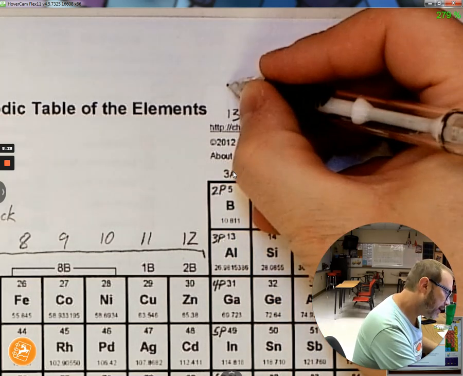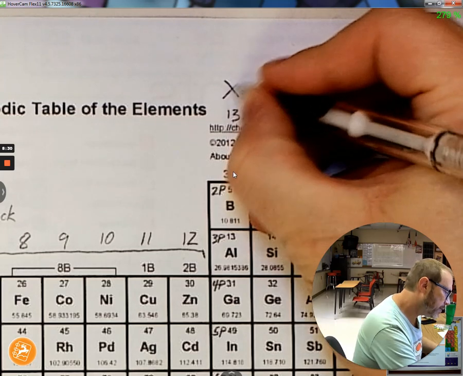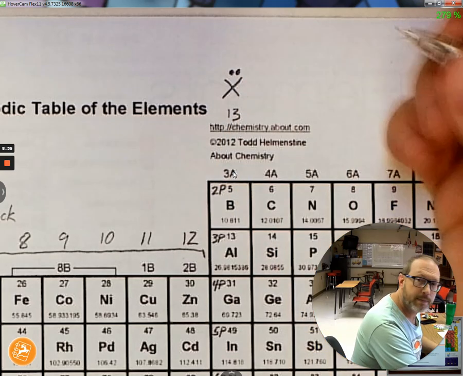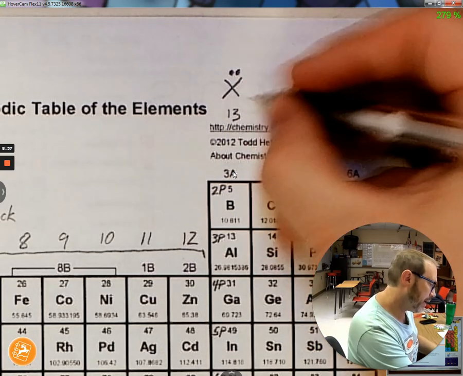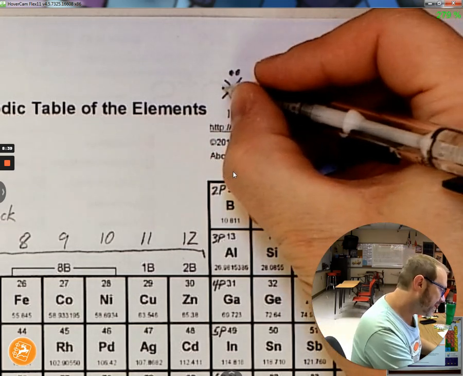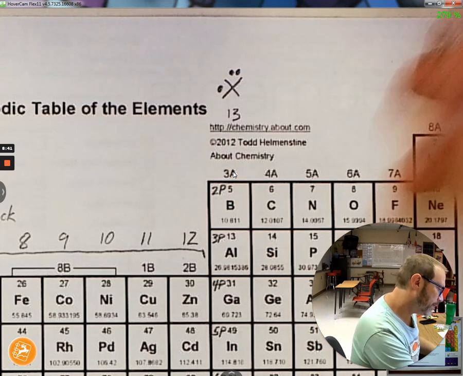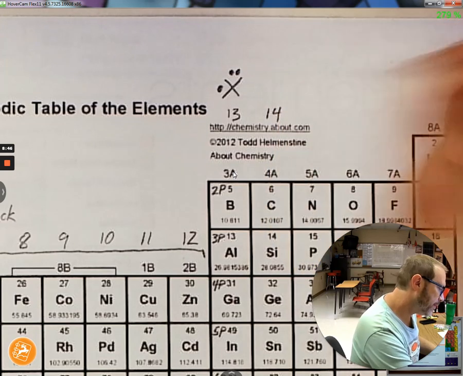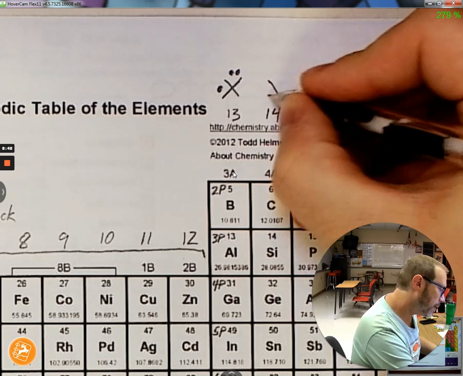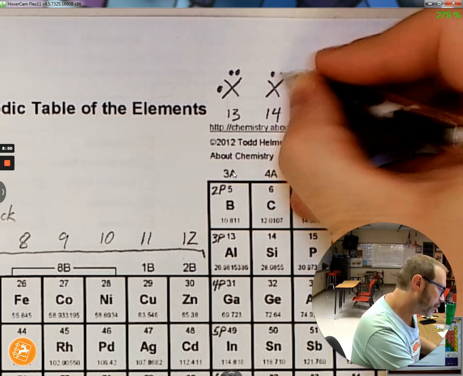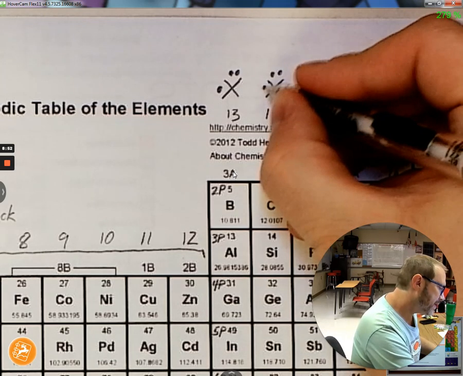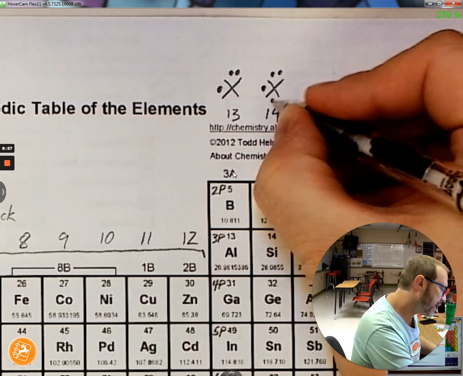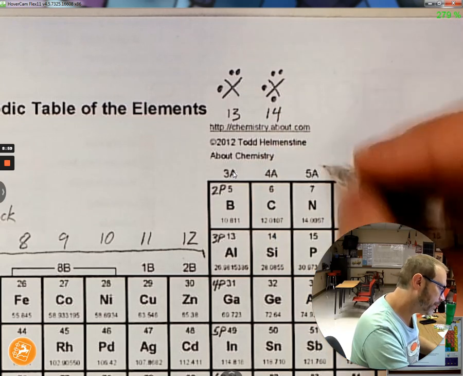Now, above this, I want you to put another X. But this time, you're going to keep the original pair of dots, and you're going to put another dot on one of the sides. Over this column here, we're going to call this group 14. I'm going to go back with our original pair of dots. We're going to have a single dot where we had it a minute ago, and we're going to add another dot to one of the other sides. It really doesn't matter which.